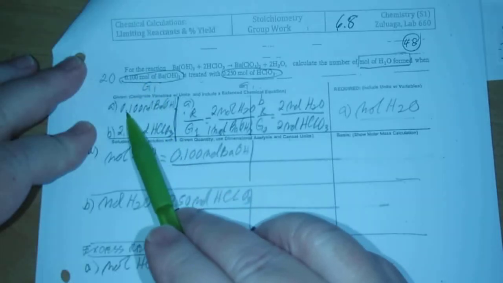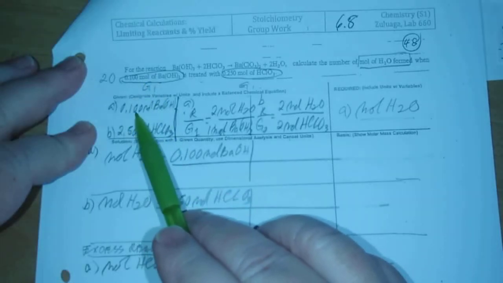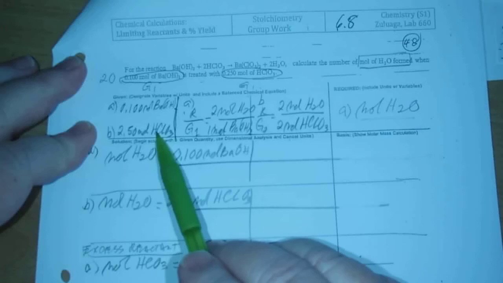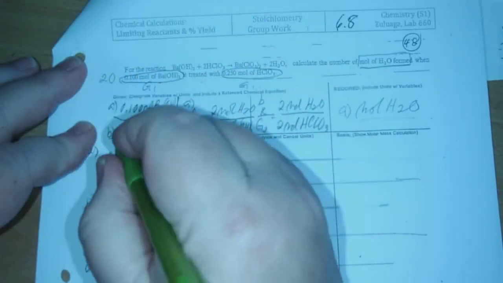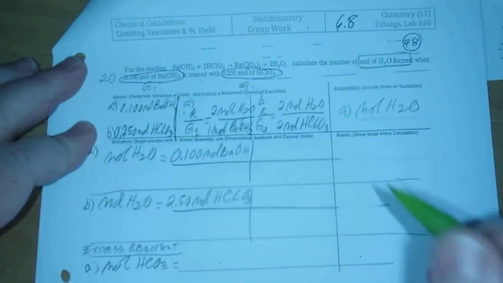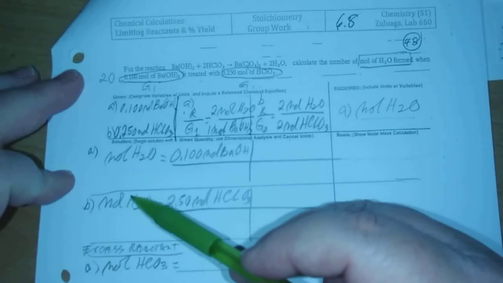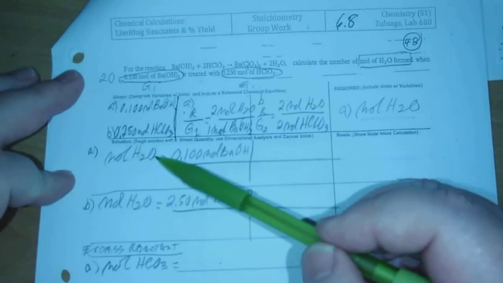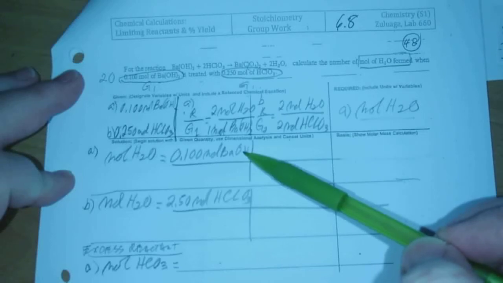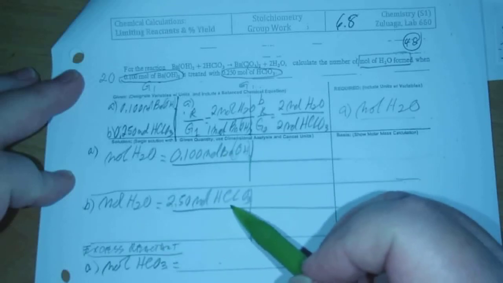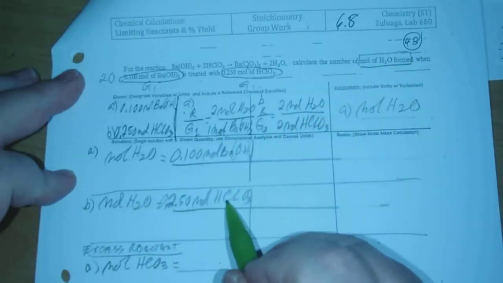So this one is, if we use as our basis 0.100 mole of barium hydroxide, or 2.5 mole of... that's not 2.5, it's 0.25. Sorry about that. All right, so again, same required. We're going to solve this simultaneously so you can see the difference. In A, moles of water based on barium hydroxide. In B, moles of water based on 0.25 moles of chloric acid.